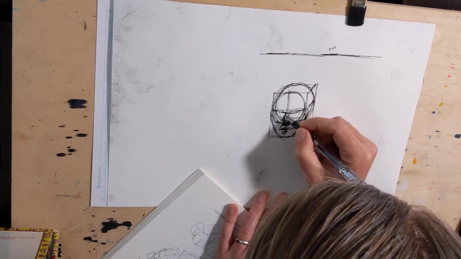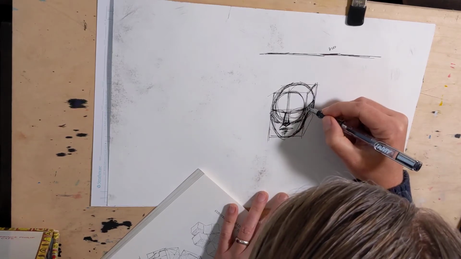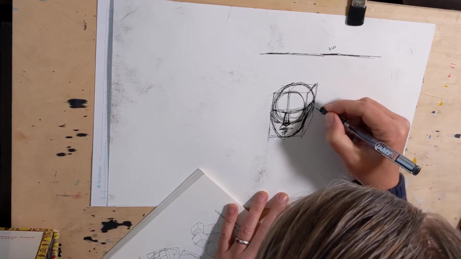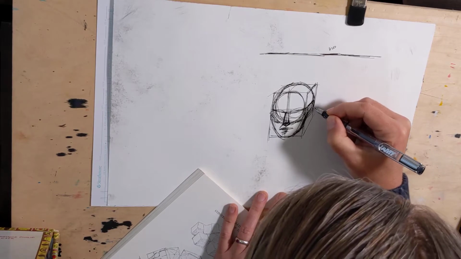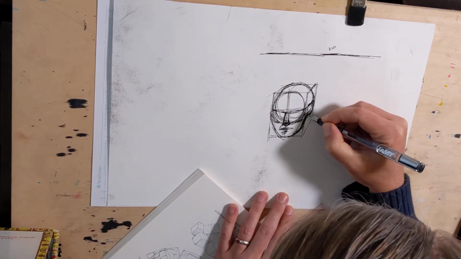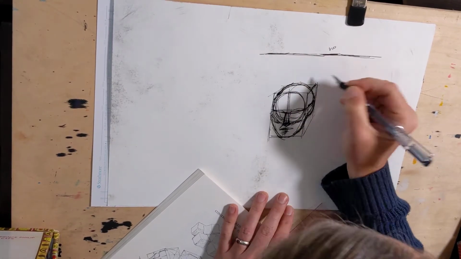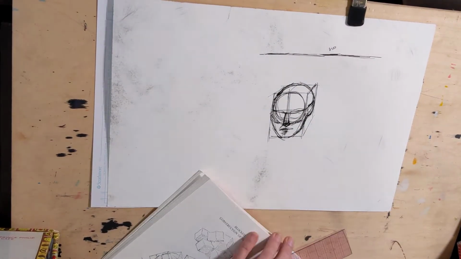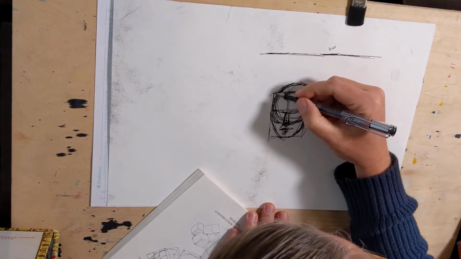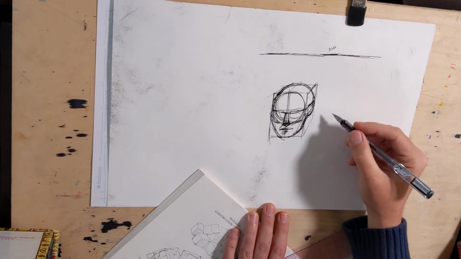So we know the ears line up with the nose. But if we follow this curve and do it precisely, then that means the ears will be up a little bit, right? Okay. So I got a little bit too much line on there, but you get the idea, right?